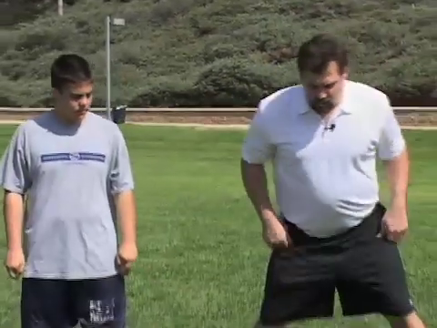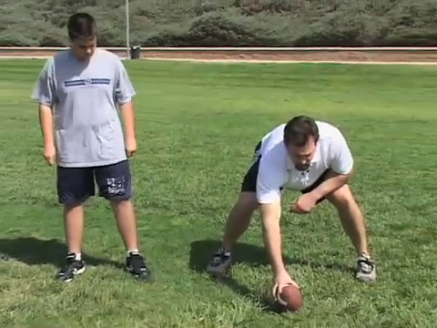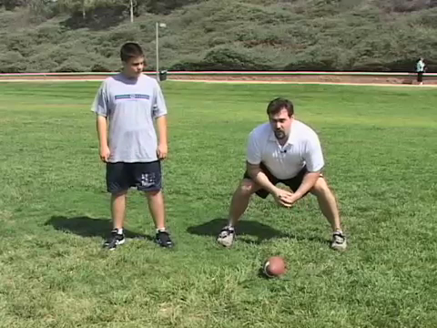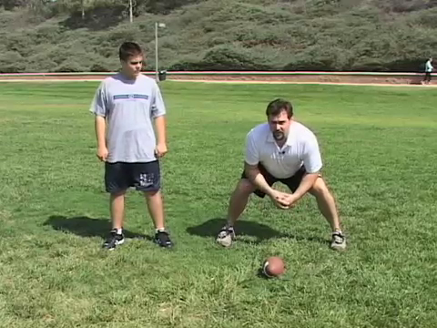This next segment, we're going to talk about alignments and splits. We use a very simple system. I'm going to play center. Nick here is going to play guard. I have the ball right here on the center, and in the huddle call, the lineman will know based on the play where to line up.